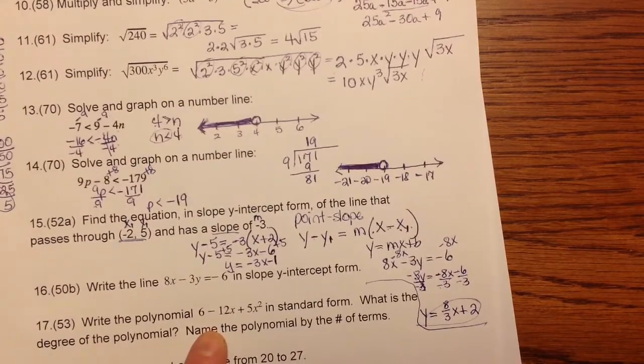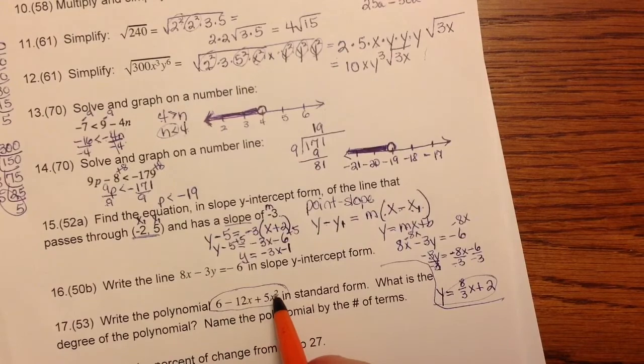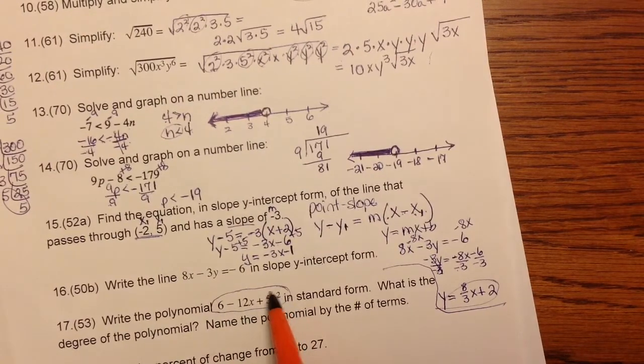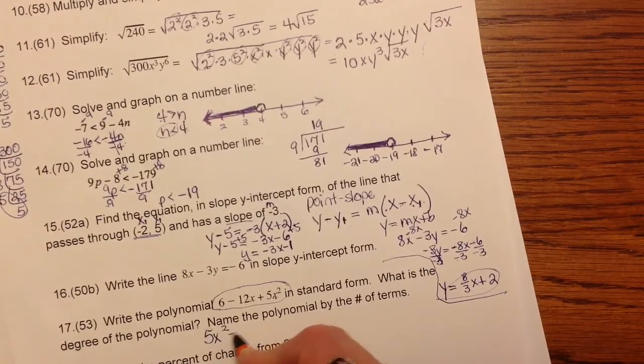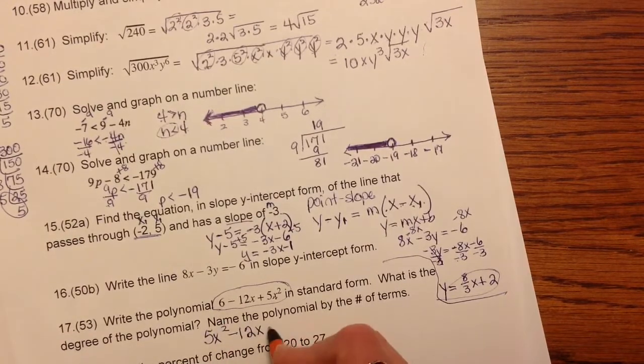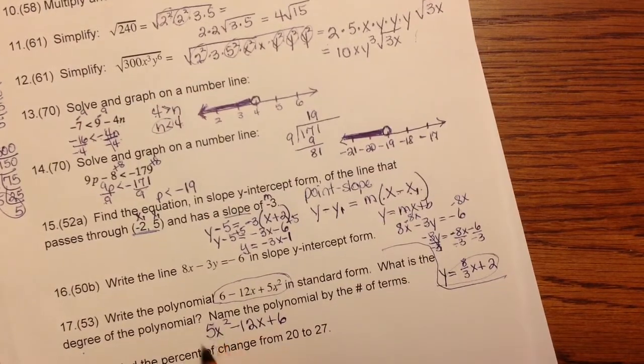Okay, now we talked about standard form earlier, so it just says put this in standard form. So that would be, actually it's just in reverse: the x squared, the x, and then the no x's. So I'm going to write 5x squared minus 12x plus 6. What is the degree of the polynomial? Well, the degree of each term is the exponent. So in this case, that's degree 2, that's degree 1, and there's no variables in this one, degree 0. And the degree of the polynomial is the biggest one you see. So the degree of the polynomial is 2.